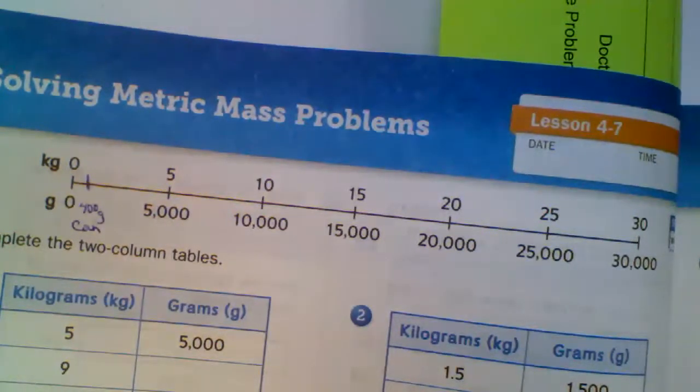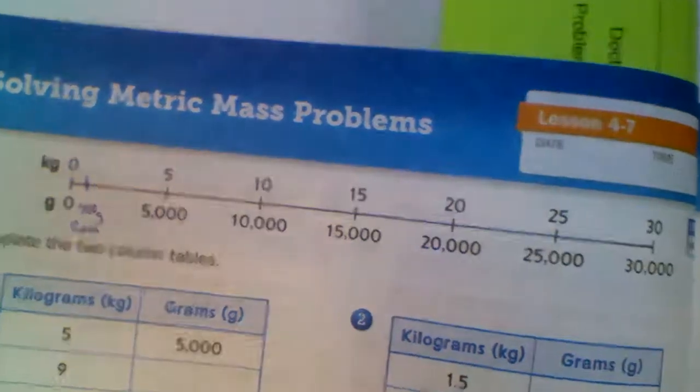The average cat, 5 kilograms is the answer there. Okay, we're going to use our chart up here to help us with some of our measurement practices. So actually, I will write this on my board here. So 1 kilogram is equivalent to 1,000 grams. We're going to use that to help us.